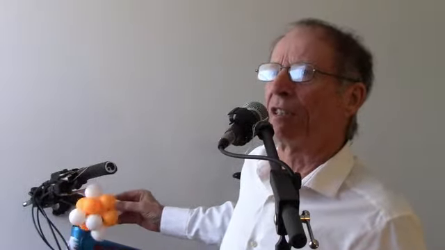So there's the carbon atom, and it could be ionized, and it could give off, this is the nucleus, it can give off a photon, and these protons, the white protons, will then replenish the atom.